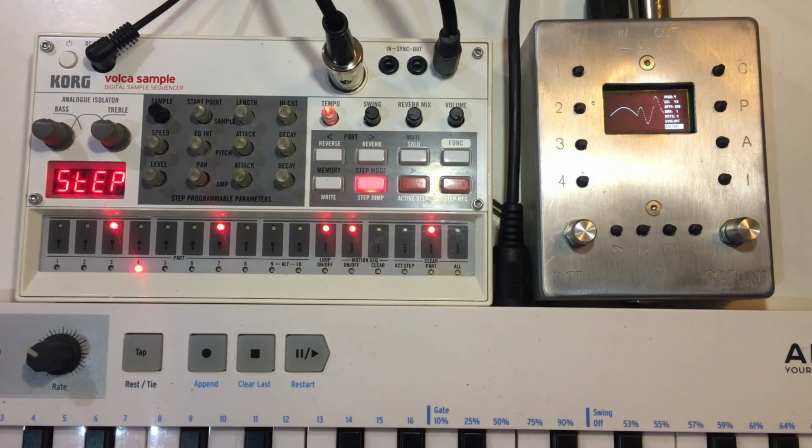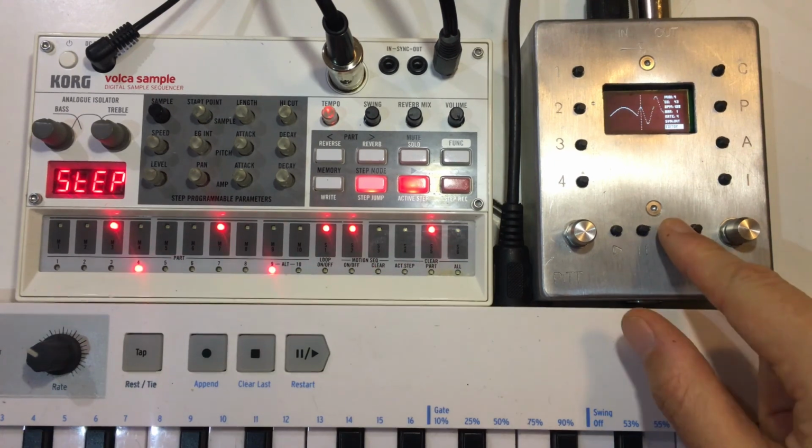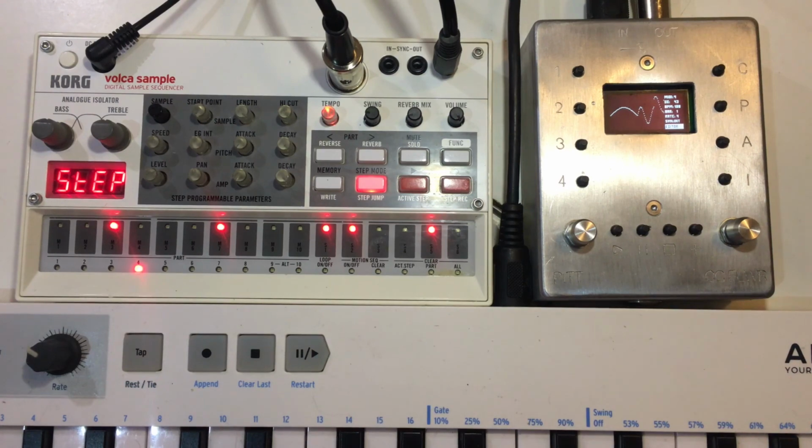There's a lot of things you can do here. It's quite a powerful tool to be able to basically chop up your own waves and get different effects. And that's the basics of how you copy and paste with the PITT CC FLWR.